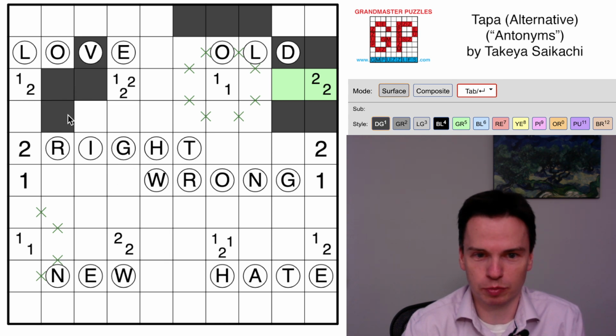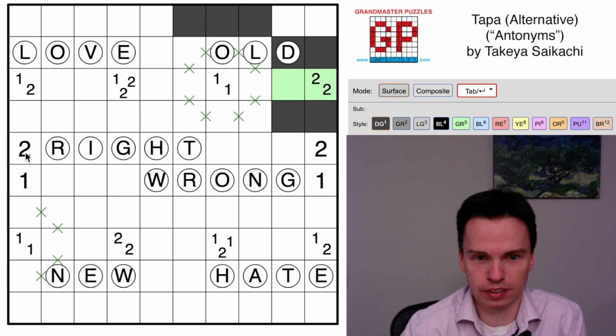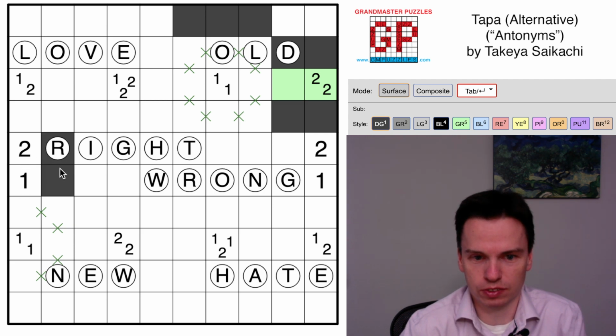We're going to have a 2 pattern like this or like this for the shape to work out. And how can we force which of those is? Well, it's going to come from looking at this 2 clue down here, I think. This 2 is touching to a 1, so we can't take this cell. That would force this for the 2, but that's incompatible with the 1. So we can mark this off.